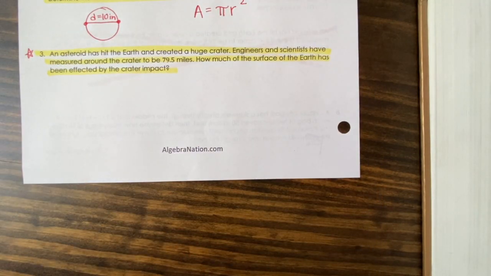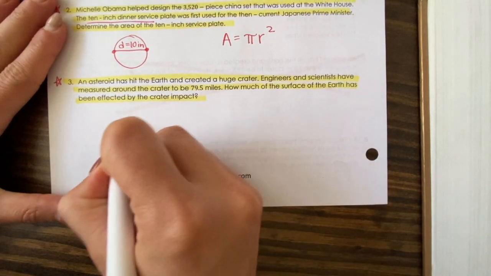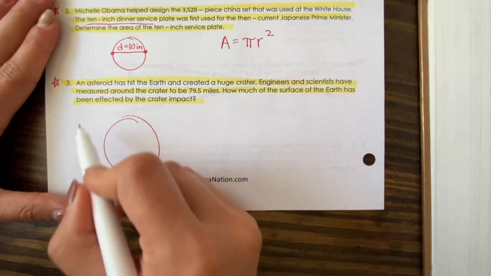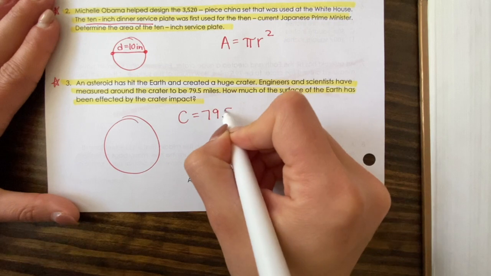Number 3. An asteroid has hit the Earth and created a huge crater. Engineers and scientists have measured around the crater to be 79.5 miles. How much of the surface of the Earth has been affected by the crater's impact? Okay, so you have your circle, and it's 79.5 miles around, which means your circumference is 79.5 miles.